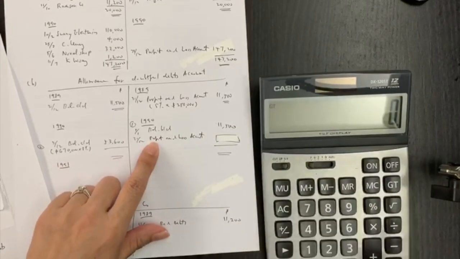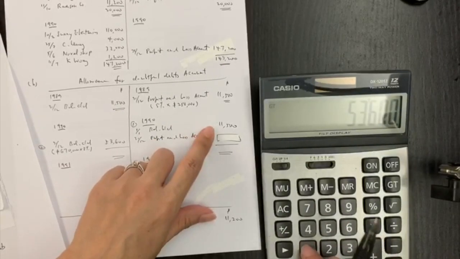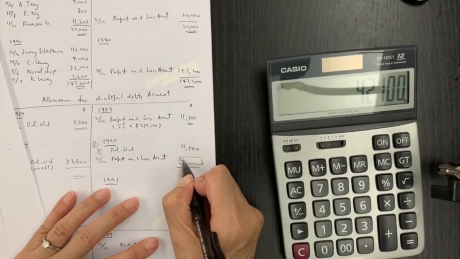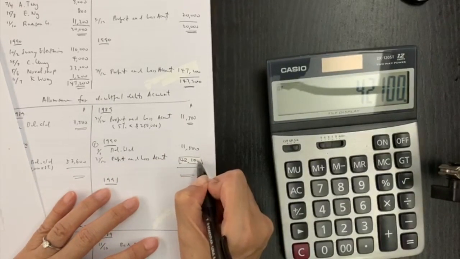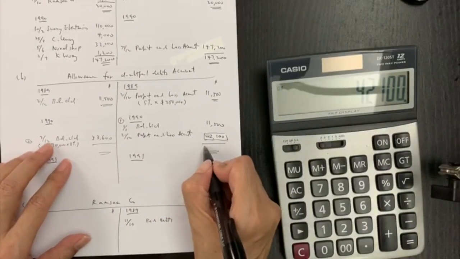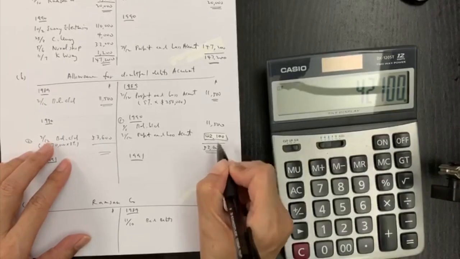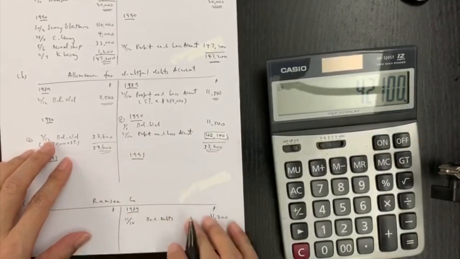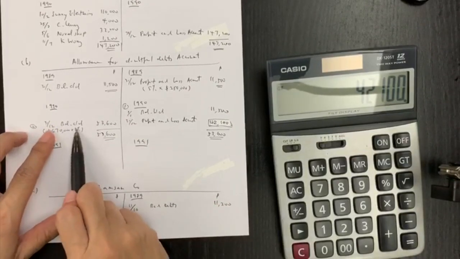So how much is the change? 53,600 minus the opening balance 11,500. So I will have 42,100, which is the change. So that I have closed my account in this way. Okay, so this is the closing in 1990.